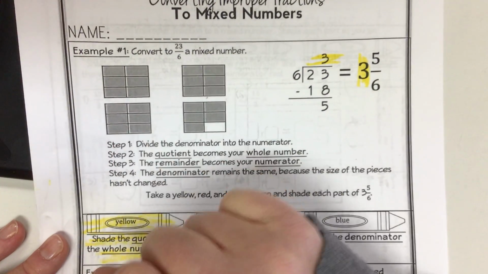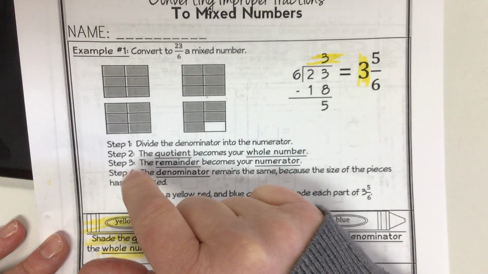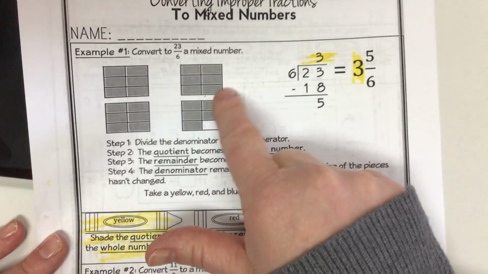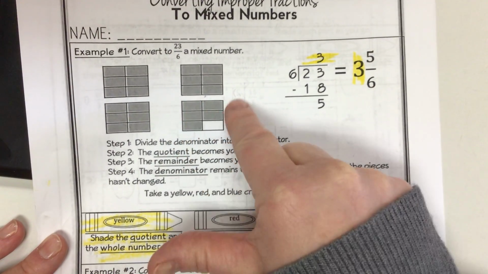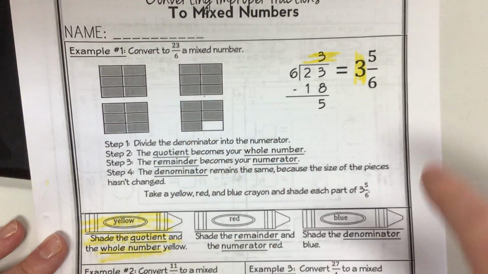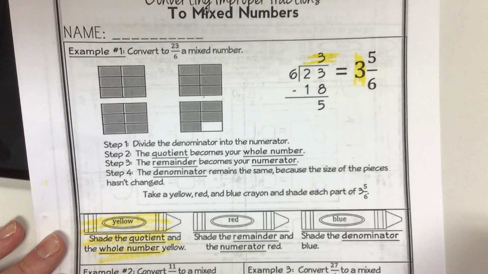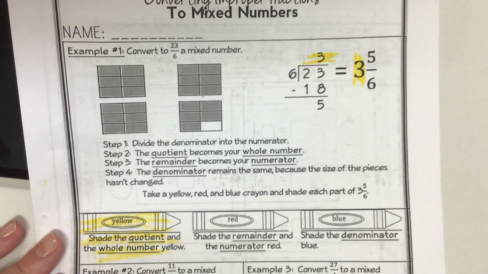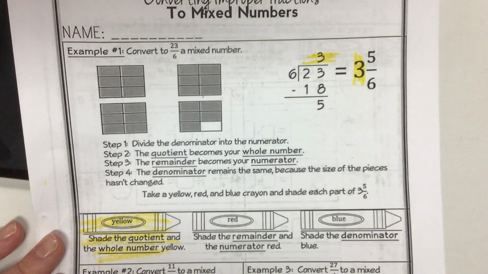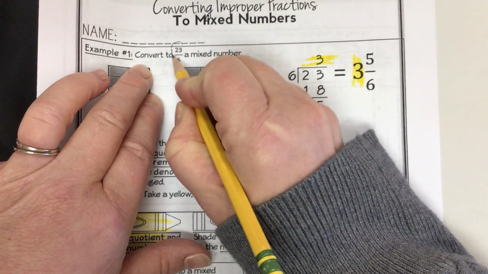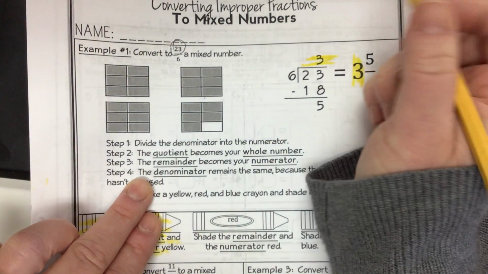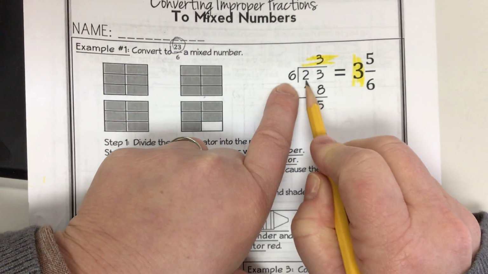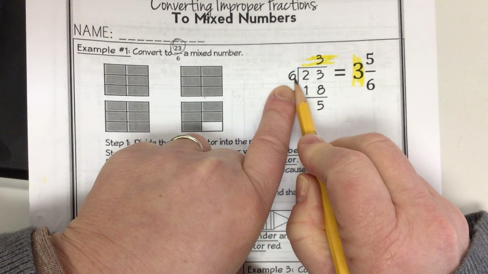Now, we've learned how to look at the pictures and say that these 23 sixths are the same thing as 3 wholes and 5 sixths. But we need to learn how to do it numerically. So this color coding can help us. What we do is we take this number 23, the numerator, and we divide it by the denominator. So over here, we have 23 divided by 6.